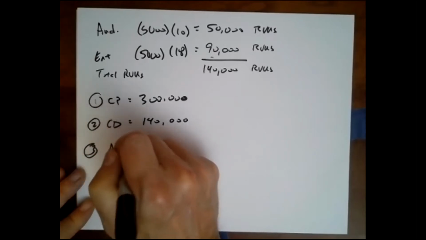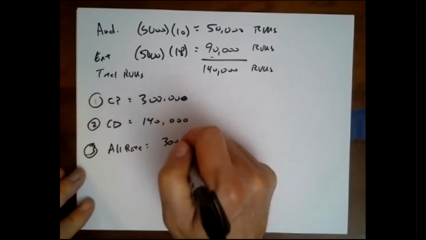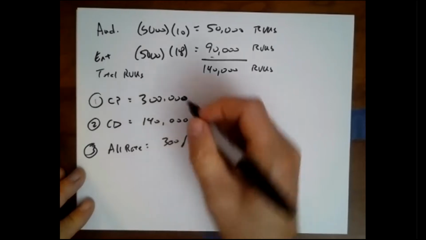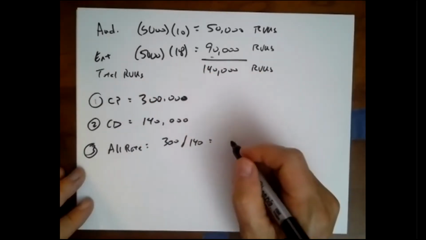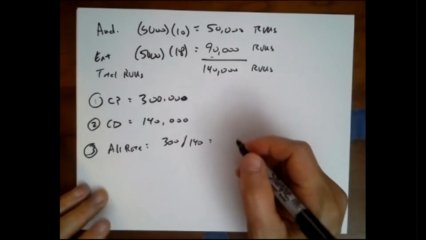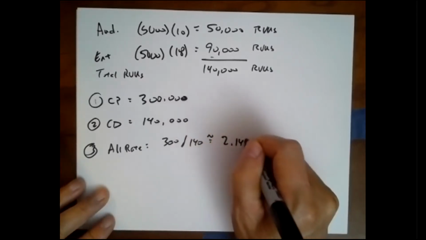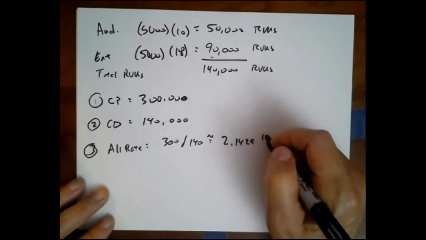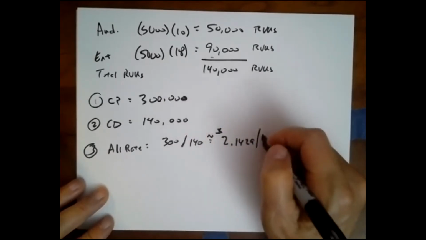Allocation rate is 300 divided by 140. I'm just lopping off the zeros because the ratio stays the same. So 300 divided by 140 gives me about 2.1429 dollars per RVU.